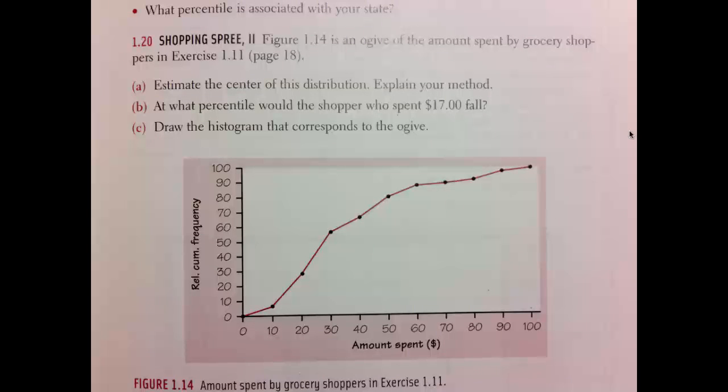Okay, in this video we'll be looking at problem 1.20 on page 31. It says figure 1.4 is an ogive. It looks like ogive, but it's pronounced ogive. It's a relative cumulative frequency plot of the amount of money spent by shoppers in exercise 1.11. You'll see the x-axis is the amount of money spent, and the y-axis is the relative cumulative frequency.